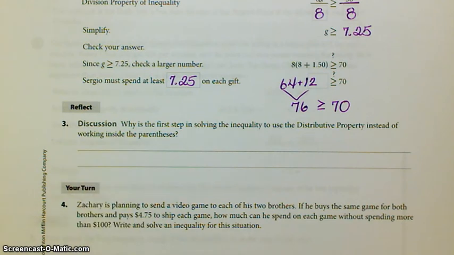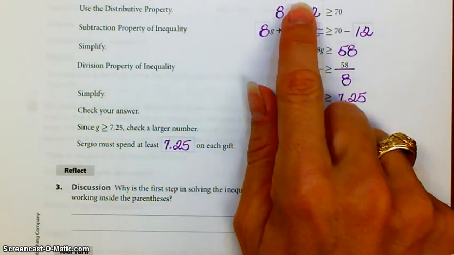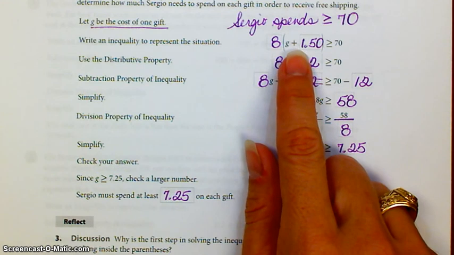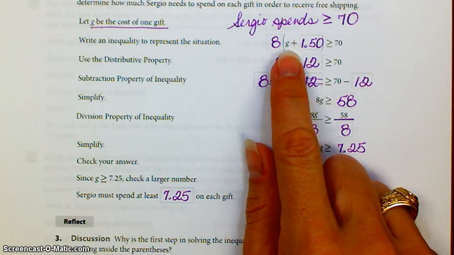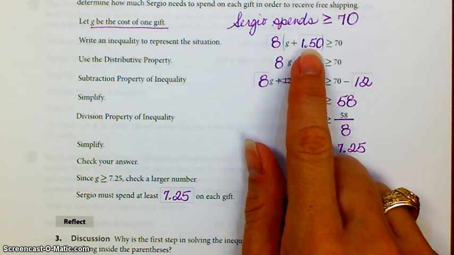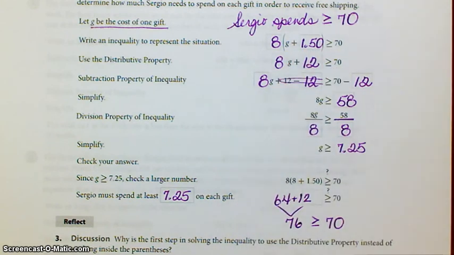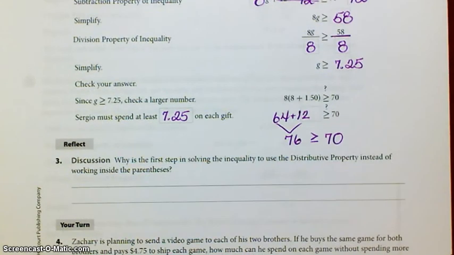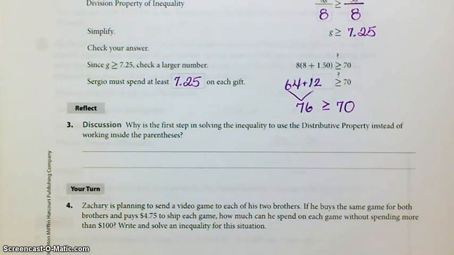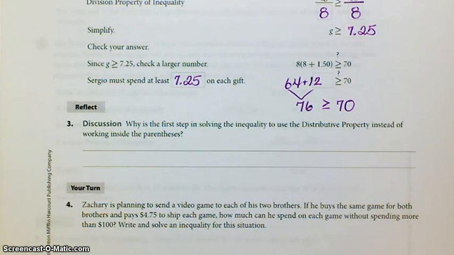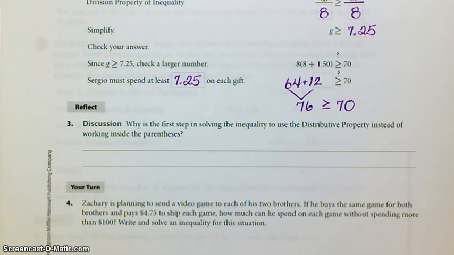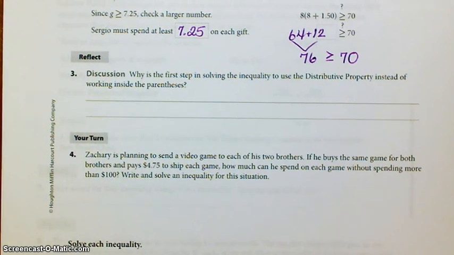Reflection. Why is the first step in solving the inequality to use the distributive property instead of working inside the parentheses? Well, if you look at this problem and some of the other ones that we've done, I can't really deal with the stuff inside the parentheses by itself yet because I can't combine a variable with a number. So I've got to do the distributive property and solve for the variable. I can't add a variable and a number inside the parentheses. So anyway, let's go to your turn.